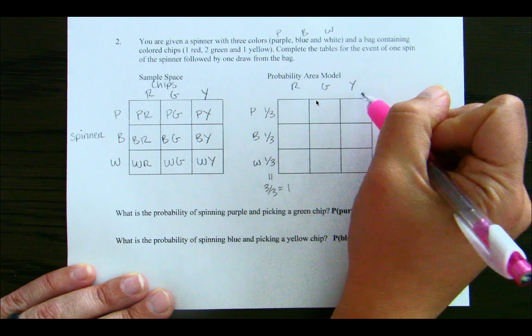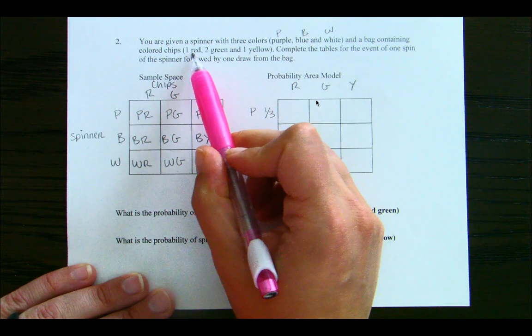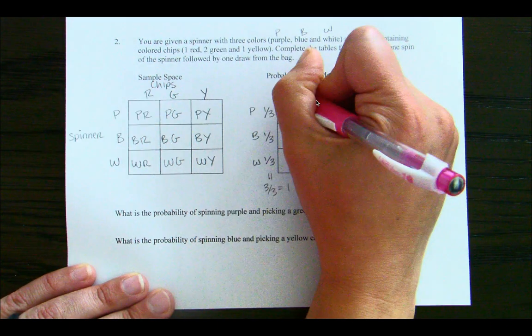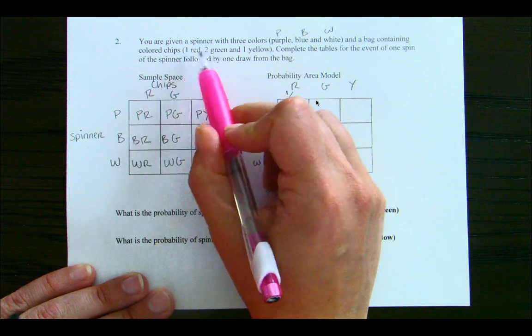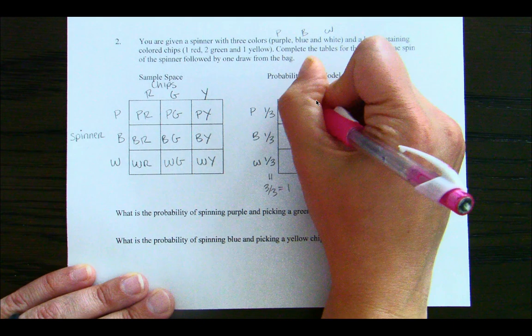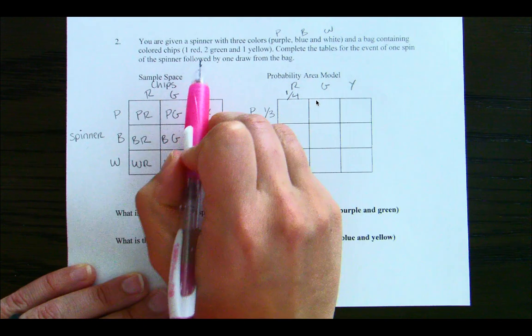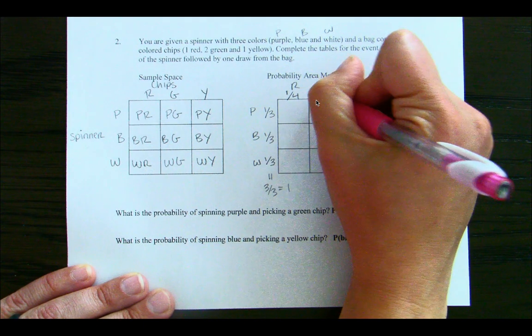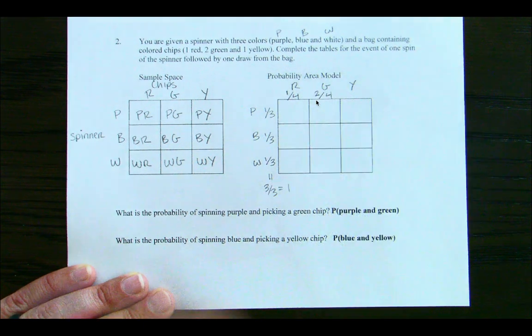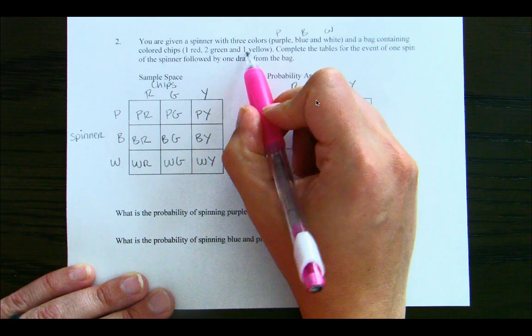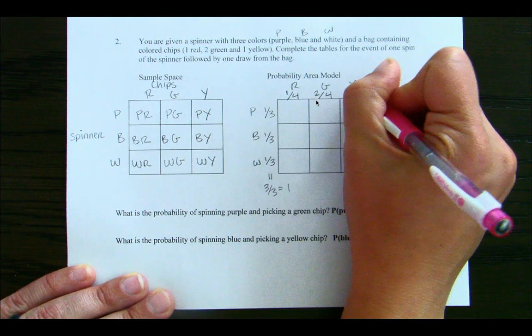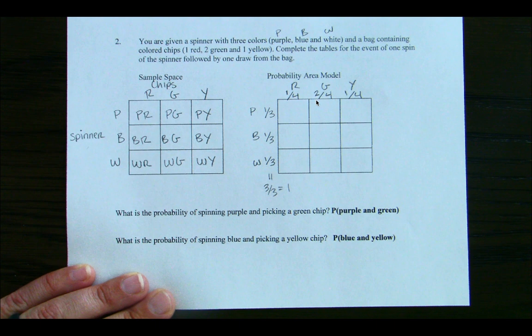Then I'm going to look at the chips. I have 1 chip that's red, and I have 4 total, so 1 out of 4. I have 2 green, so a 2 of 4 chance of getting green. And lastly, I have 1 yellow, so 1 out of 4 of picking yellow.